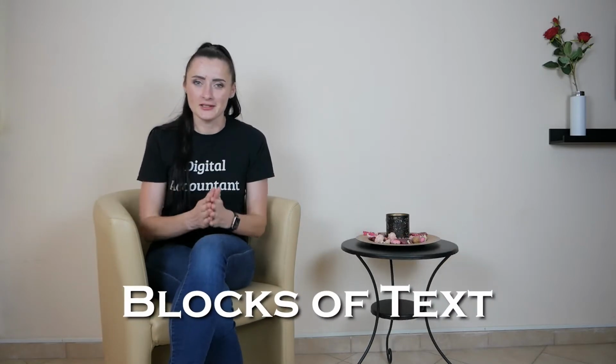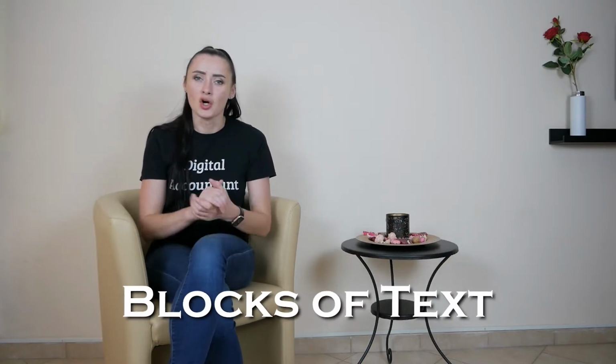So the first point I want to talk about is the blocks of text that you need to read through on LessAccounting bookkeeping software. My initial thought was that they would provide as much information as possible, so it's easier and simpler for you to know what you can do where and what the impact would be of a particular action that you're taking.